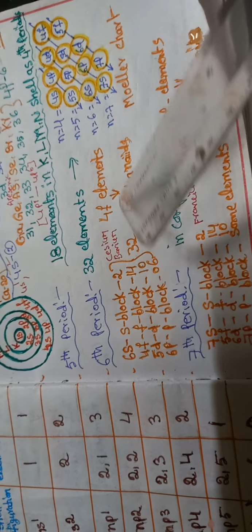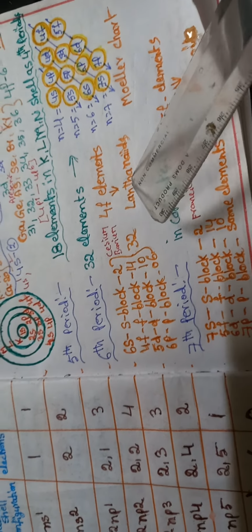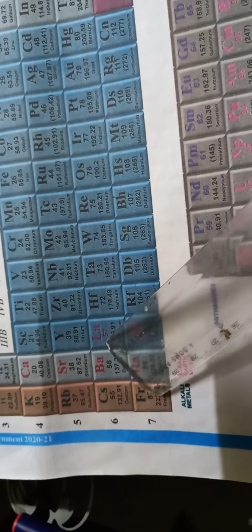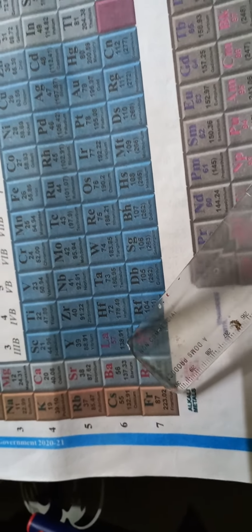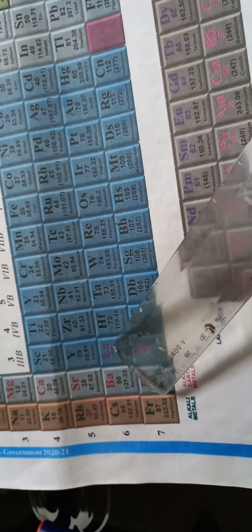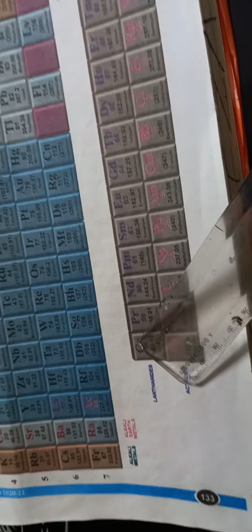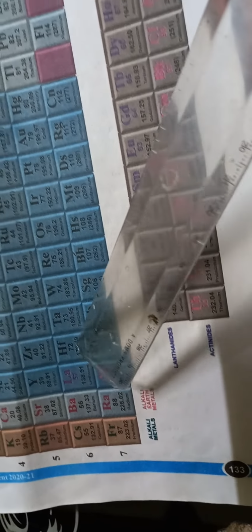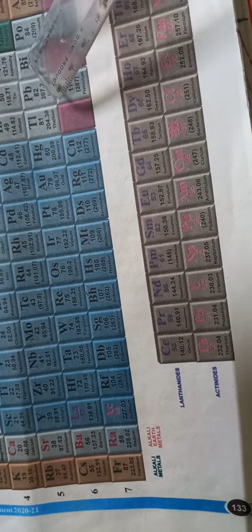So the 4f block elements are called lanthanides. Okay, so here in the periodic table you see the sixth period: s block elements, next f block elements, here lanthanum is filled. After lanthanum, the lanthanide elements, 14, are there. These 14 elements are placed in this lanthanide row. Okay. Next d block elements. Next p block elements. Okay. Totally 32 elements are present in the sixth period.